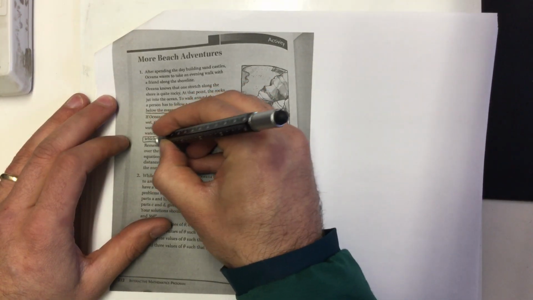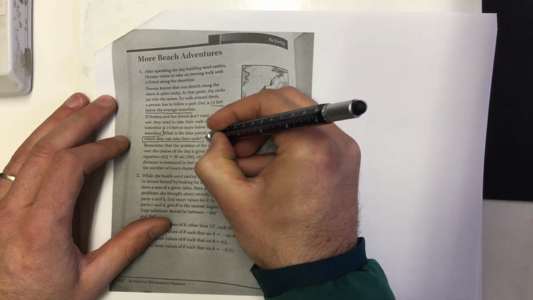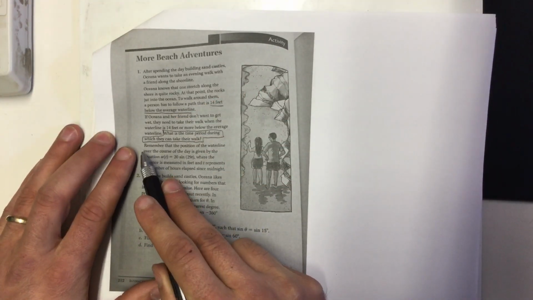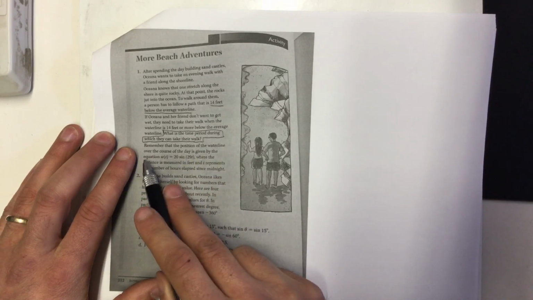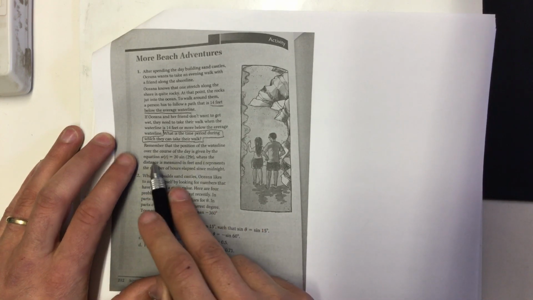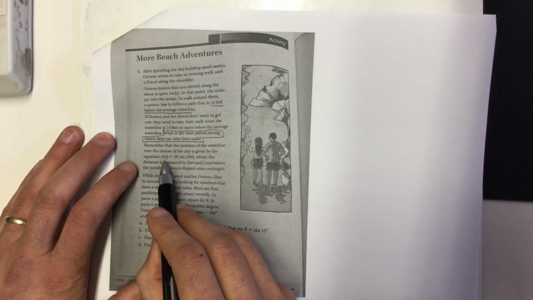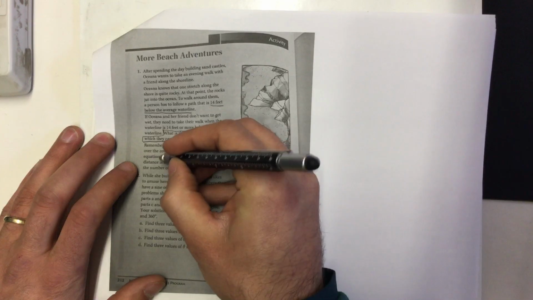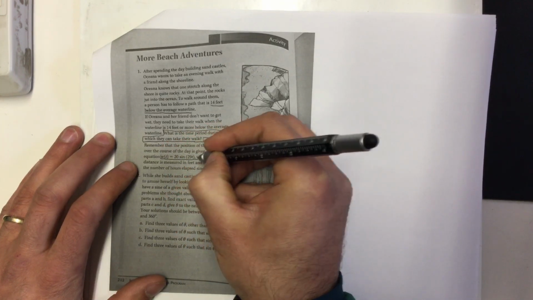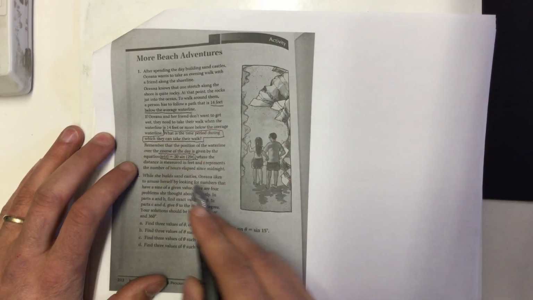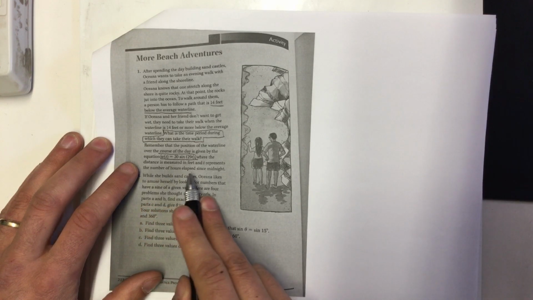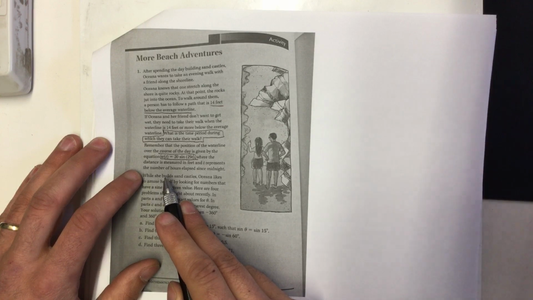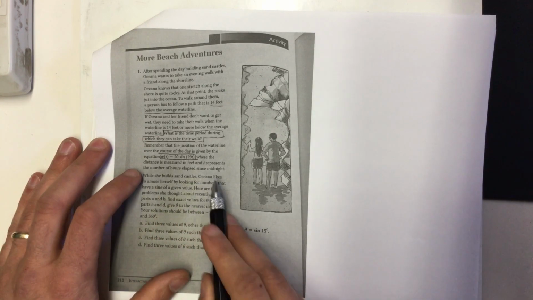Okay, so that looks like the question we need to answer. But there's more information before we do our problem. So it says, remember that the position of the waterline over the course of the day is given by the equation W of t equals 20 sine of 29t. I'm going to just put that in a box because we're going to use that right away. Where the distance is measured in feet, and t represents the number of hours elapsed since midnight.